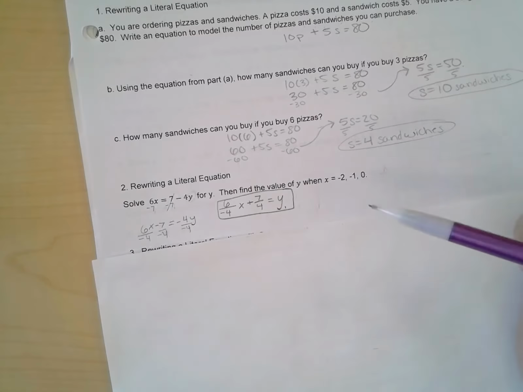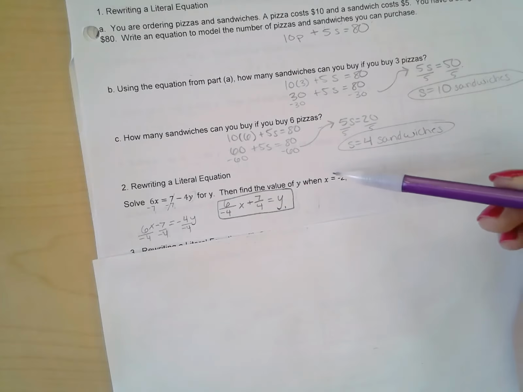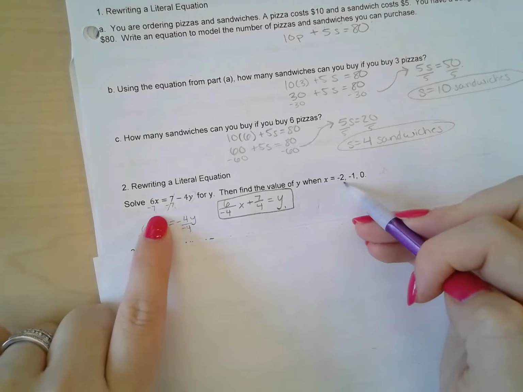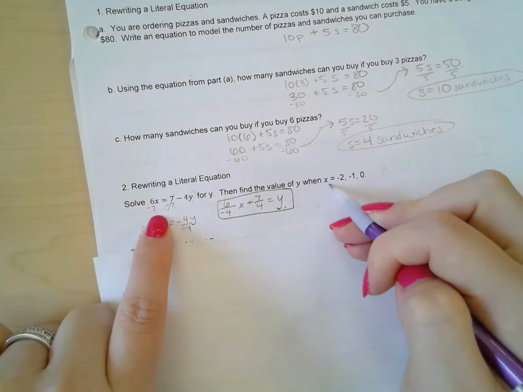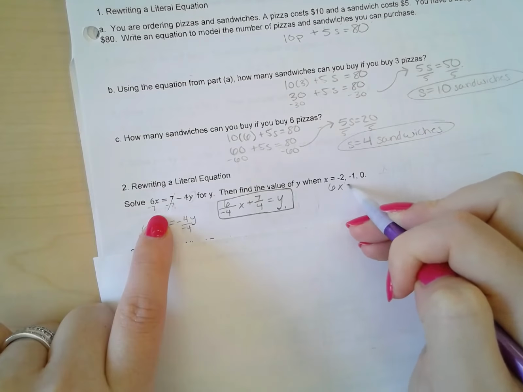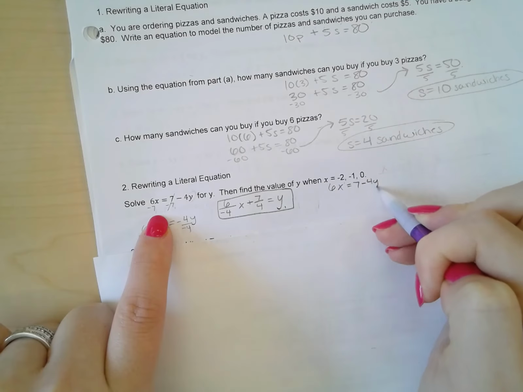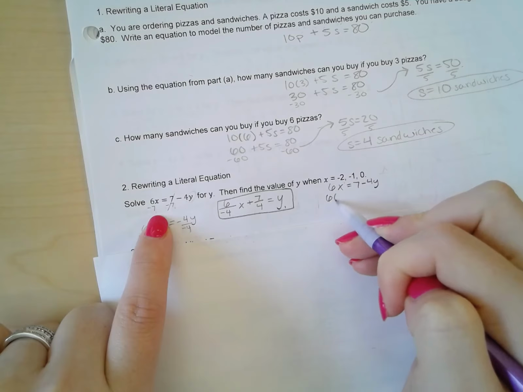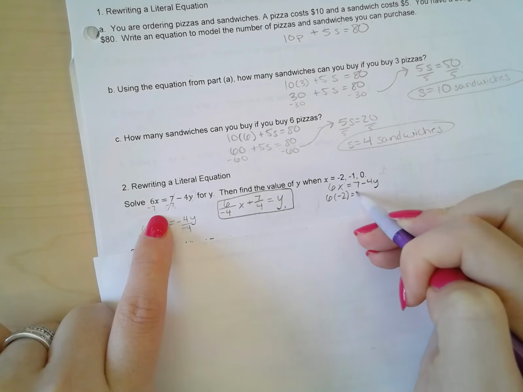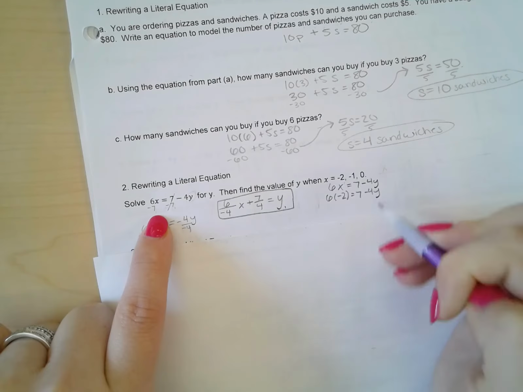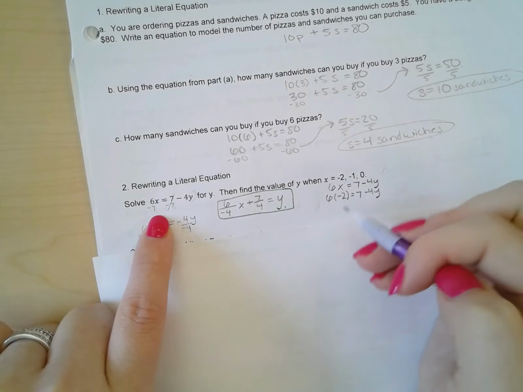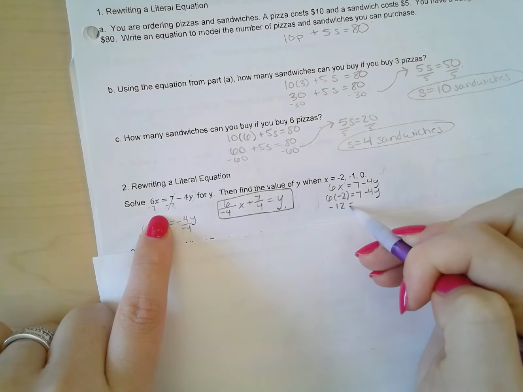So my next sentence says find the value of y when x equals, well, we'll start with -2. So I'm going to start with this equation, 6x equals 7 minus 4y, and I'm going to plug in -2 for the x position. And then I just start solving. 6 times -2 is -12.